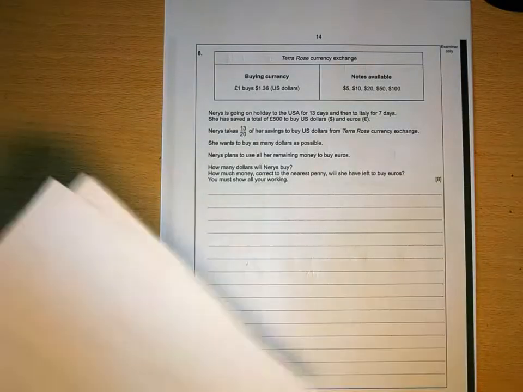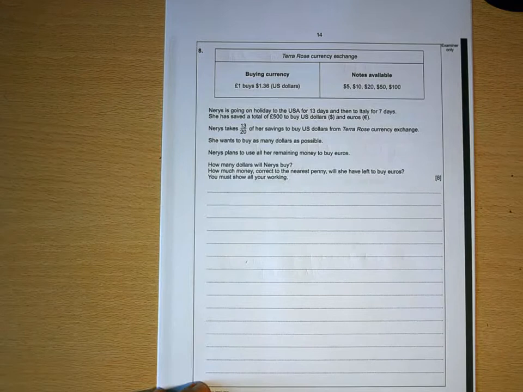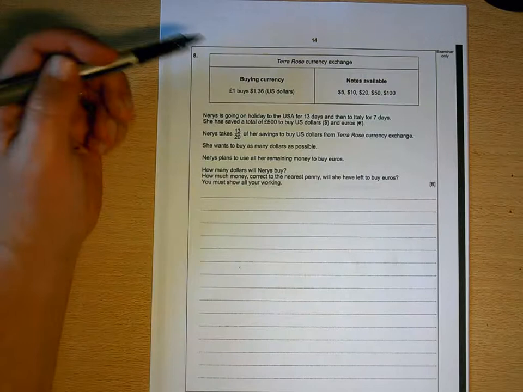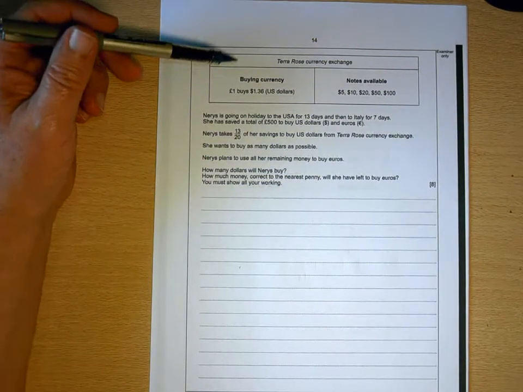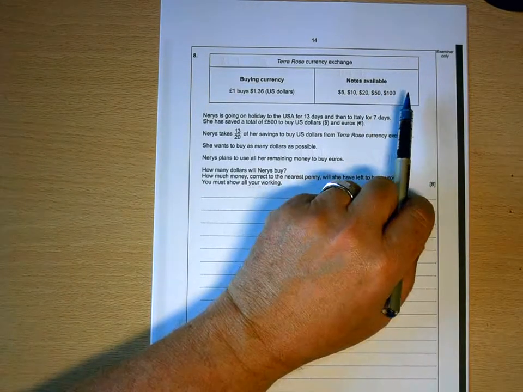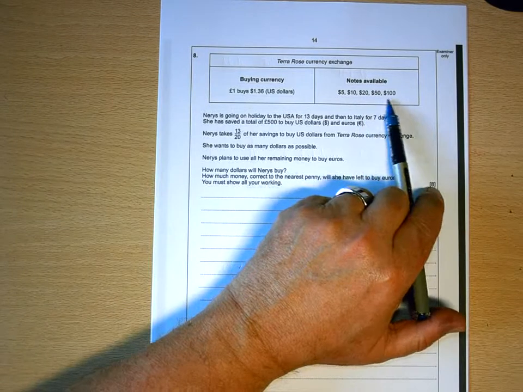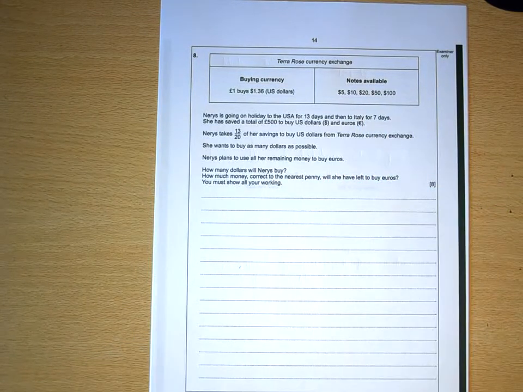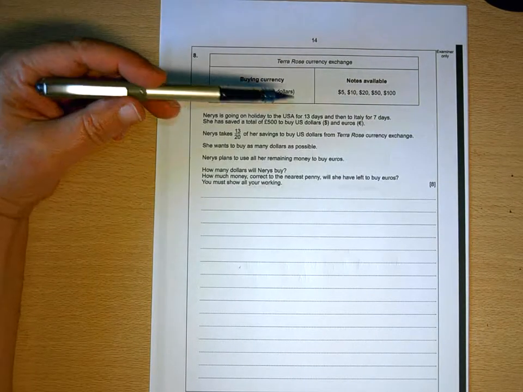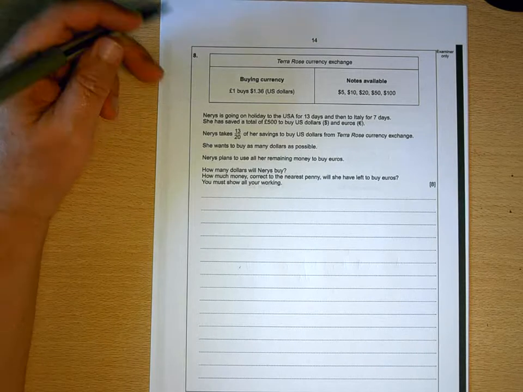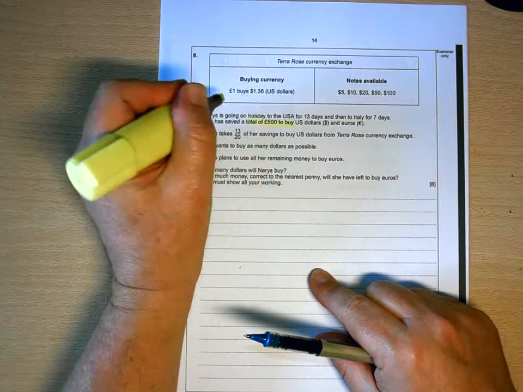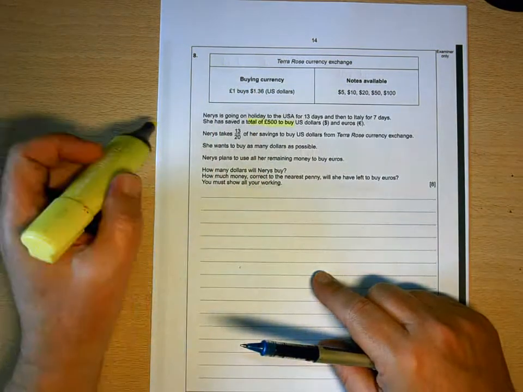Question 8 is an exchange rates question. So Terra Rose Currency Exchange. They buy currency, £1 buys $1.36, but the only notes that are available are in whole 5s, 10s, 20s, 50s and 100. Neris is going on holiday to the USA for 13 days and then on to Italy for 7. She's saved a total of £500. Okay, so she's got £500 to buy US dollars and euros.